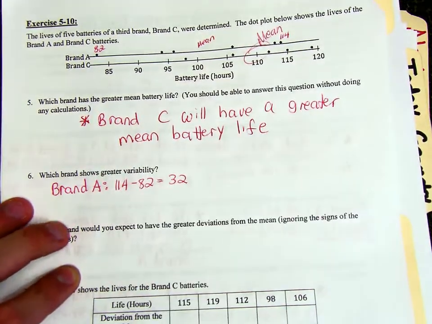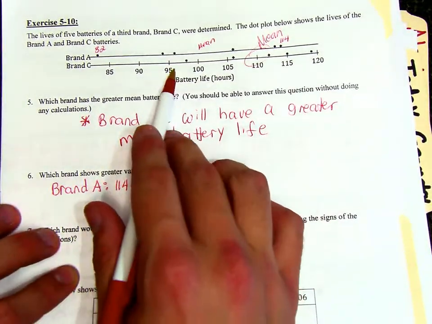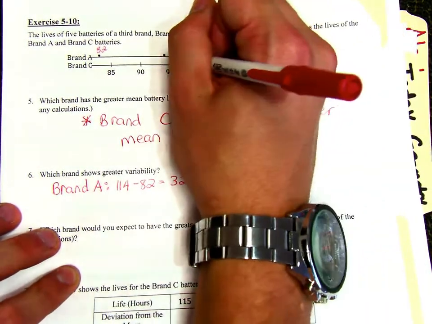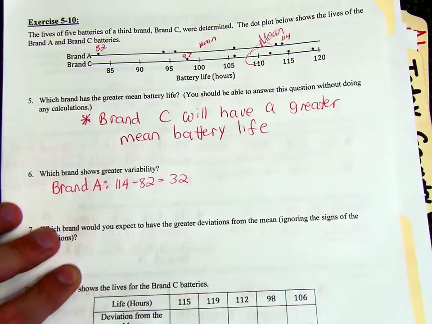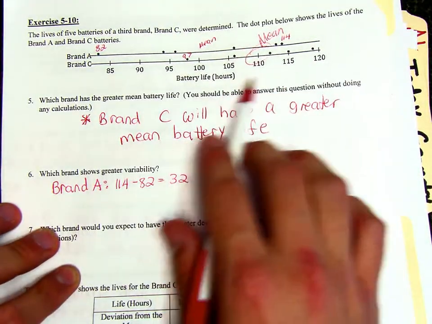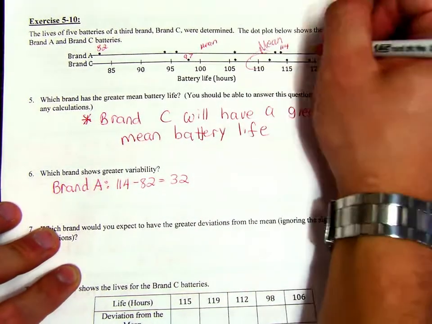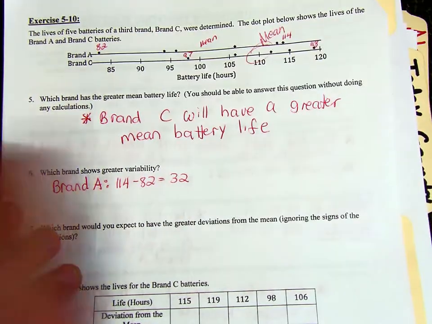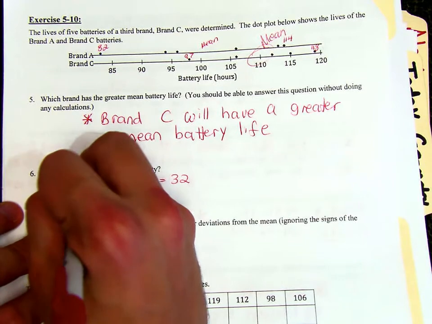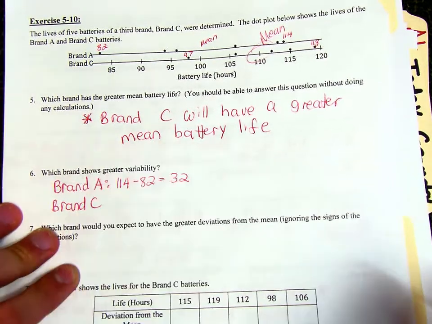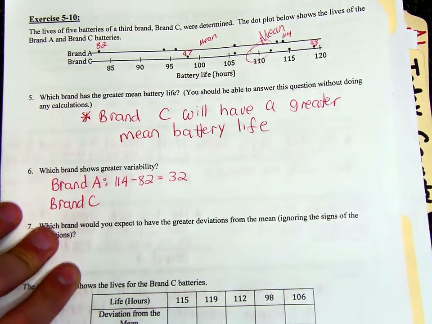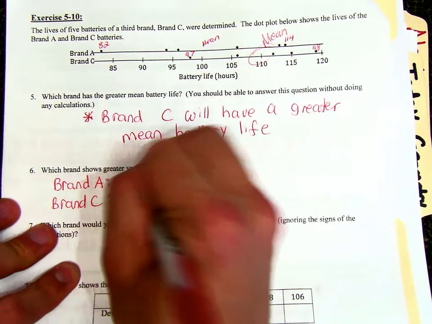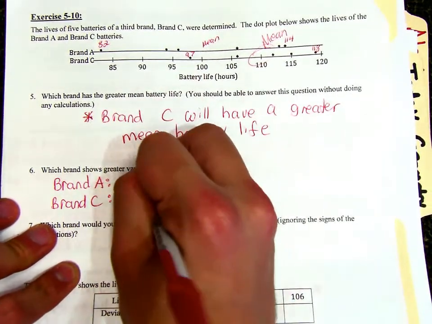Now for brand C, this data value right here will be about 97, and this value over here is right below 120, but not right next to it, so it's about 118, I'd say. So for brand C, the highest, 118, minus the lowest, 97, is equal to 21.